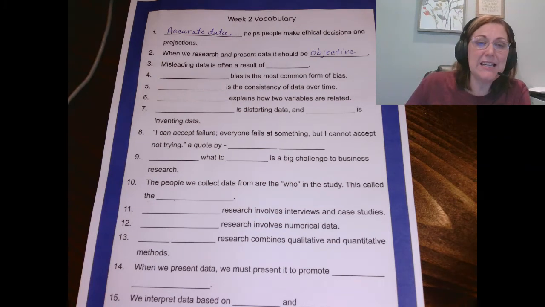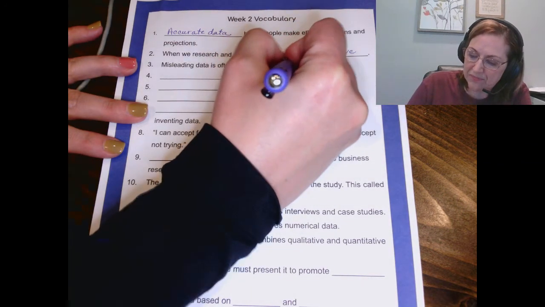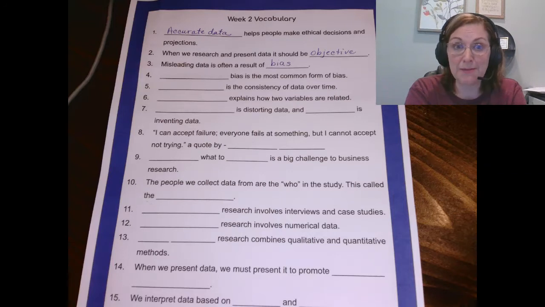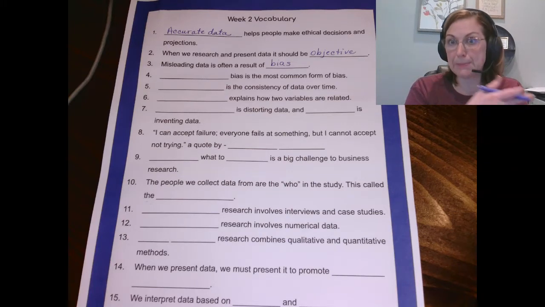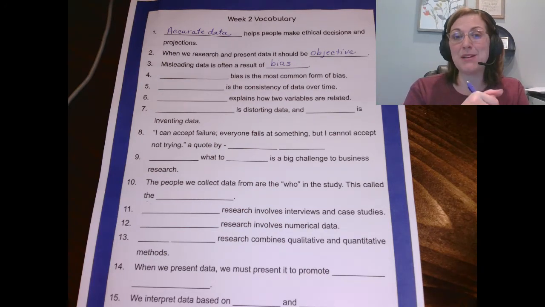Okay. Misleading data is often a result of bias. Bias is hard to avoid. We all have it, whether we want to or not, whether we think we do or we don't. We can make strides to minimize bias, but it's going to be really hard to avoid it. And a lot of times, misleading data is a result of bias being involved in the research. So we have to be very careful. We have to make steps towards minimizing the bias. Again, not that we can eliminate it 100%, but we can make strides to avoid it and minimize it.